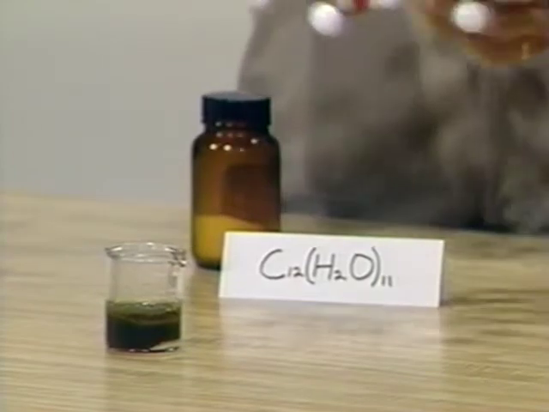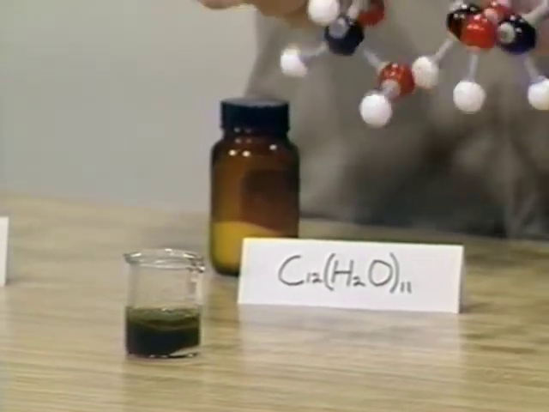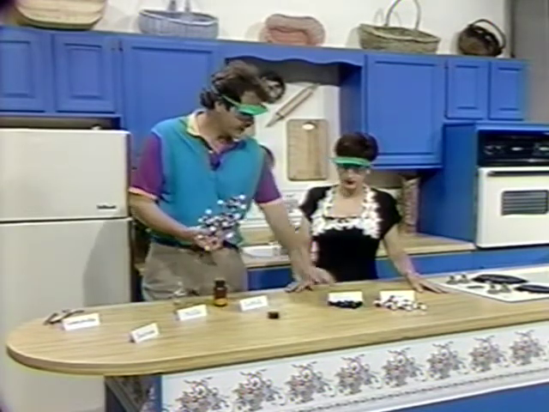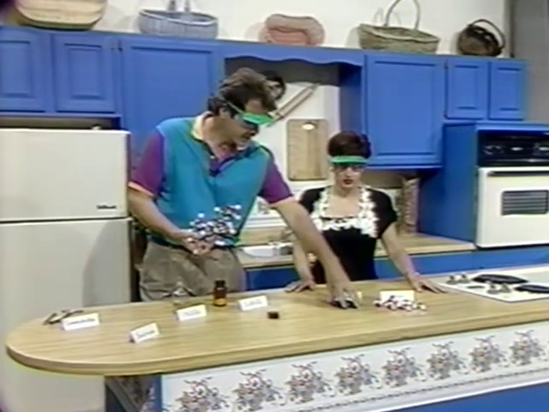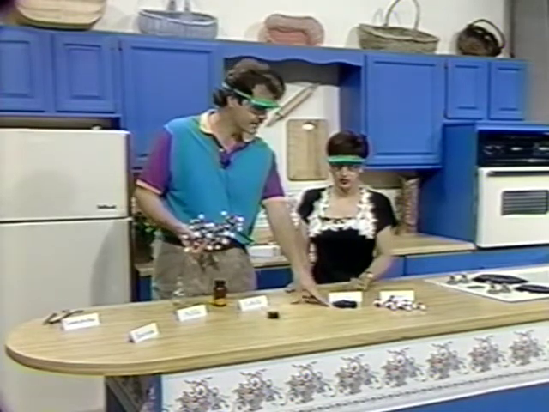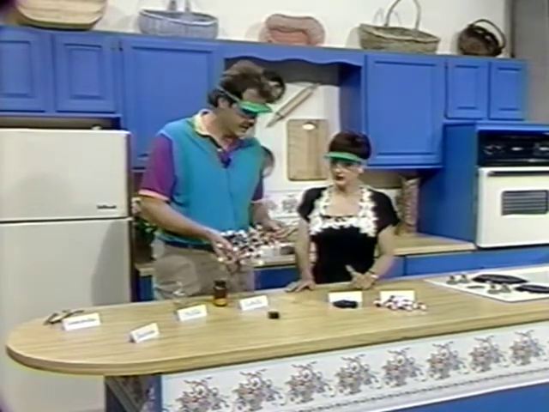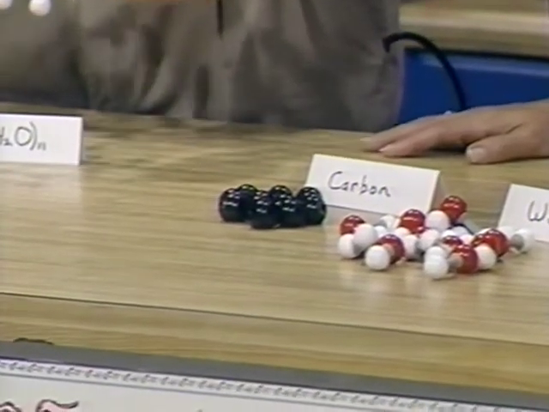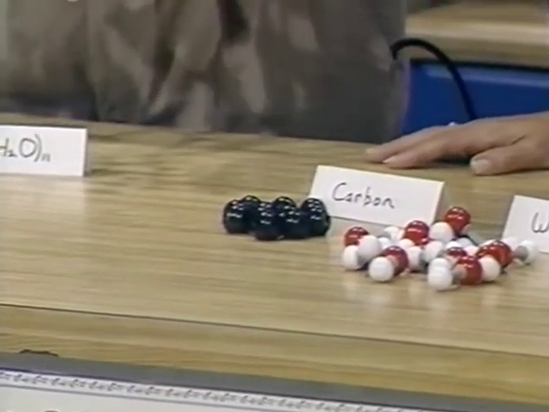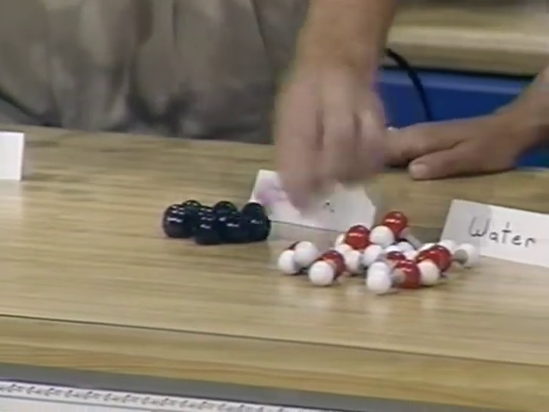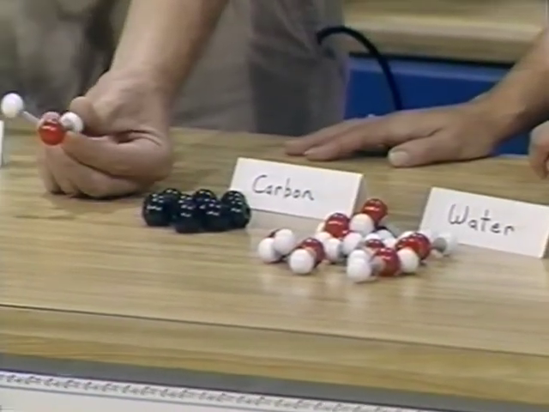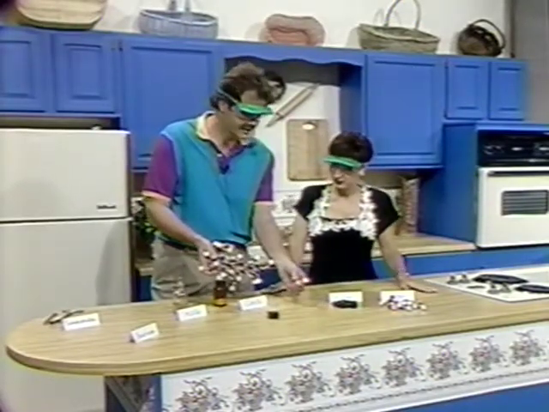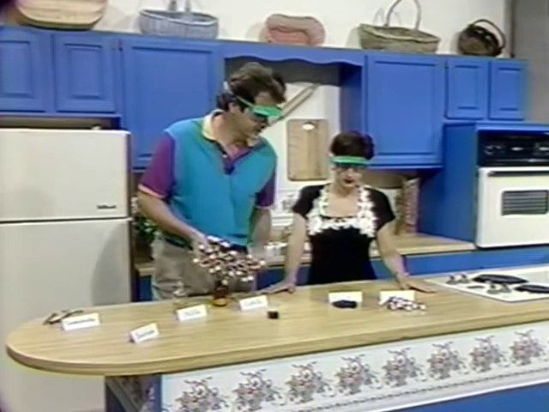If we were to take this molecule and break it apart into all its individual atoms, then we would have 12 carbon atoms, and that's what I have right here. These black marbles represent the carbon atoms. Then we could take all the oxygen atoms, represented by the red marbles, and all the hydrogens, represented by the white ones, and build water molecules, H2O. If we were to do all of that, then we could make 11 water molecules.